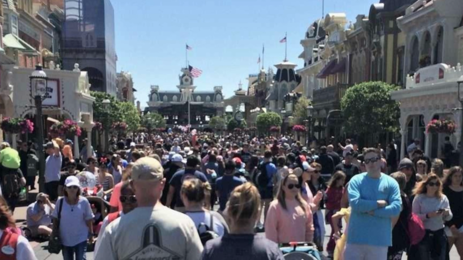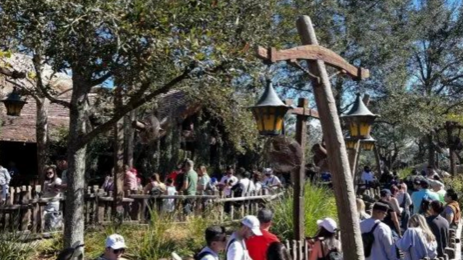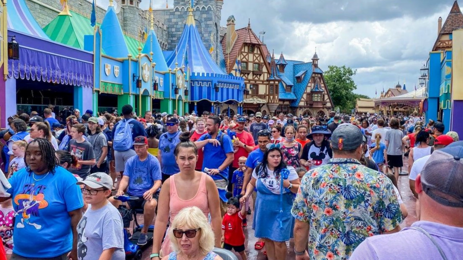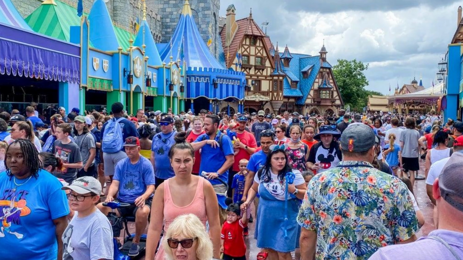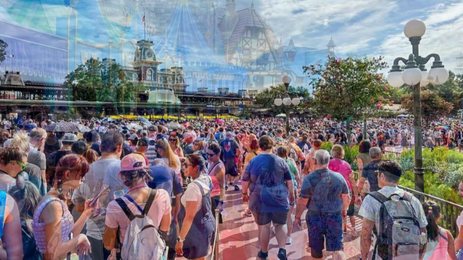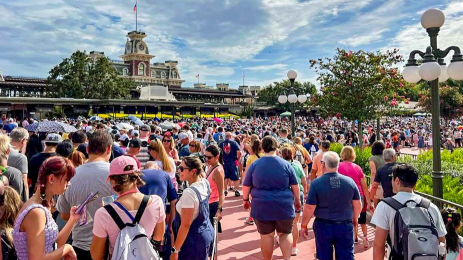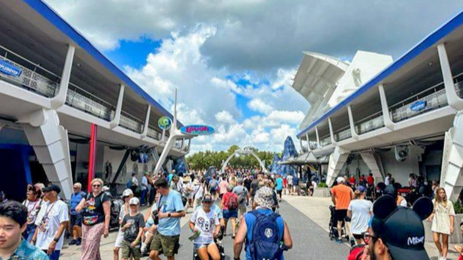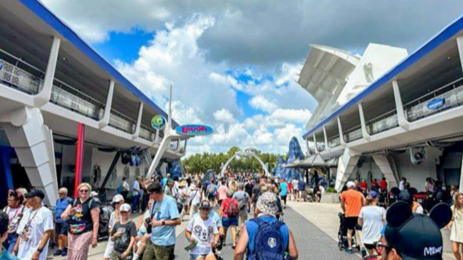A high crowd day, 7, 8, or 9, or red, means the parks are going to be packed. That doesn't mean it's a bad day. It just means you need a better strategy going in. And everything else is in the middle. The middle. Manageable, but worth paying attention to.